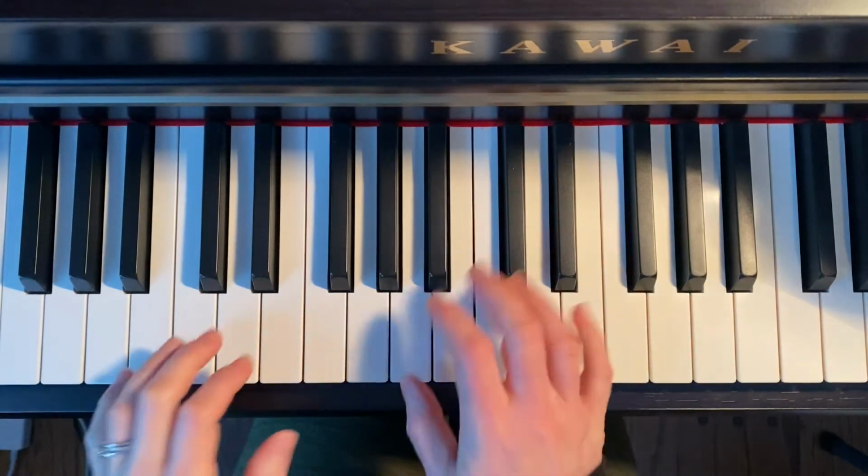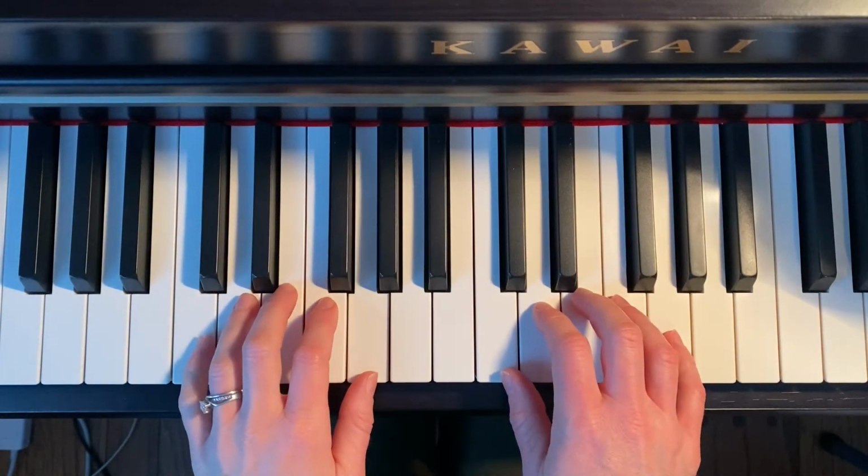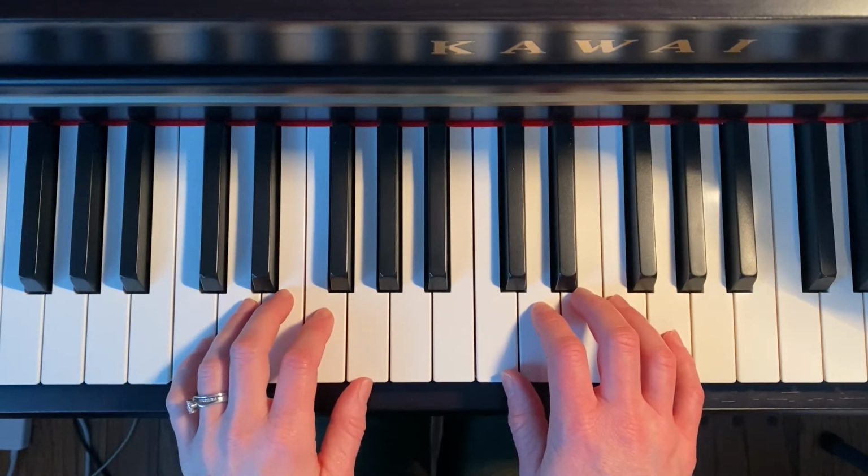Okay, so if you've noticed, this song has 3/4 timing, so there's 3 beats in the measure, and the quarter note gets 1 count.